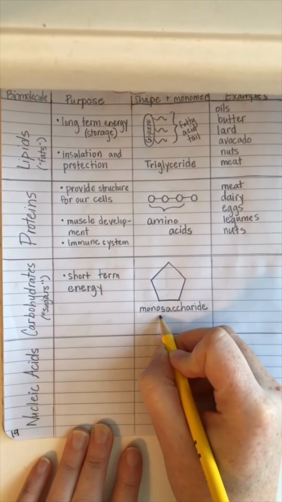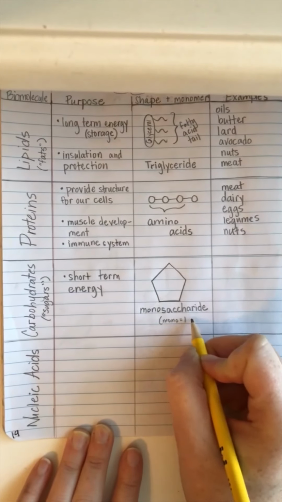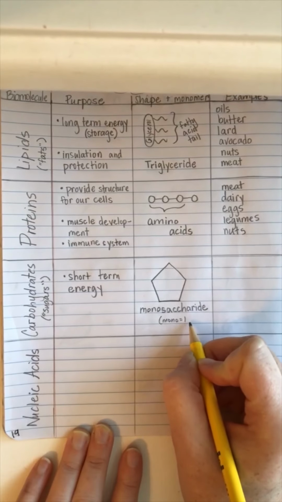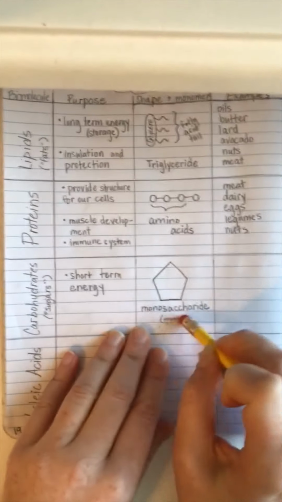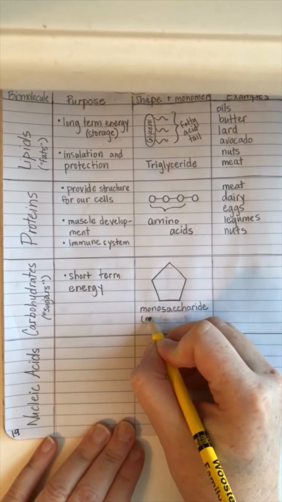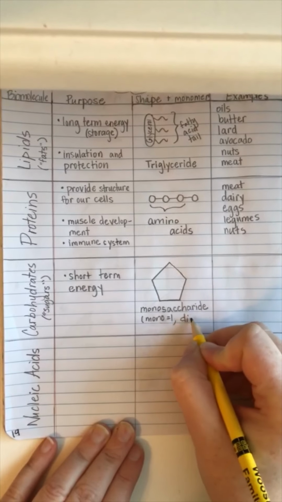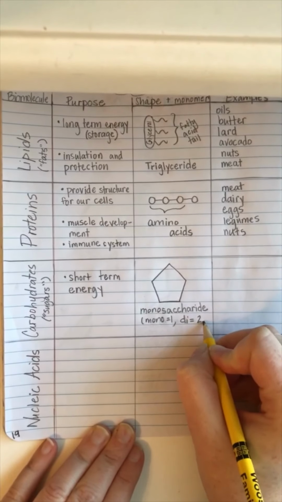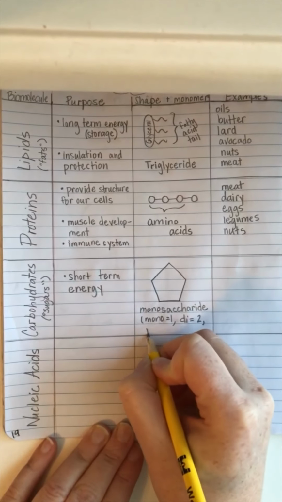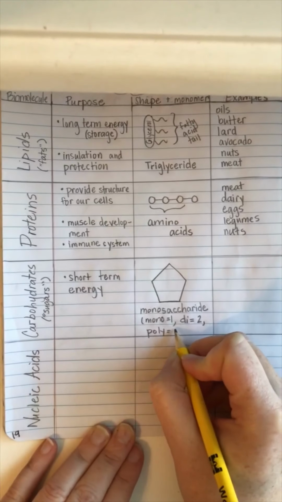So mono equals just one of them, but you could also have, let me actually write that differently. Mono equals 1. Disaccharide is 2 strung together, and then anytime it's more than 2 of these put together, we call that a polysaccharide.